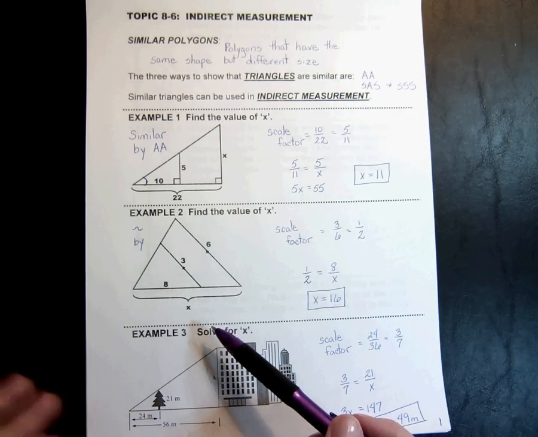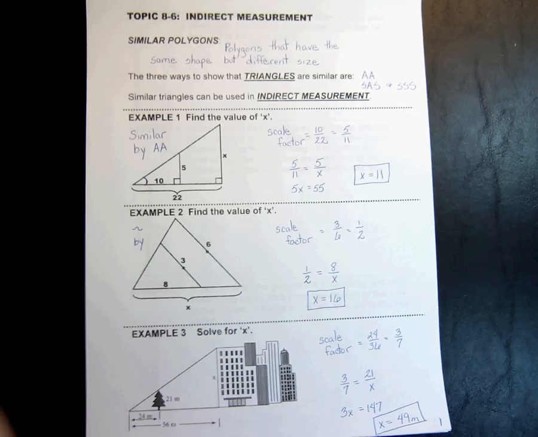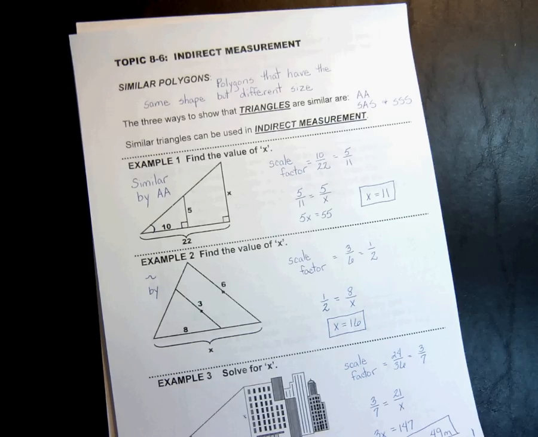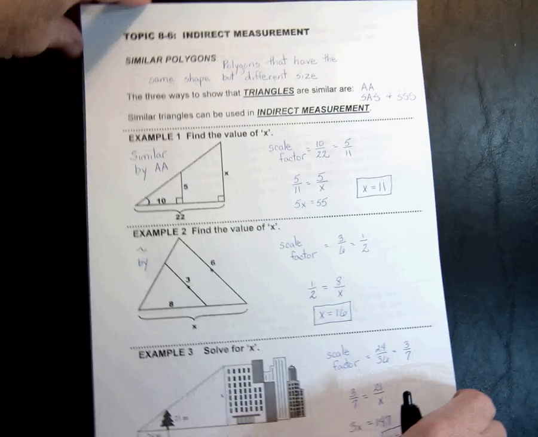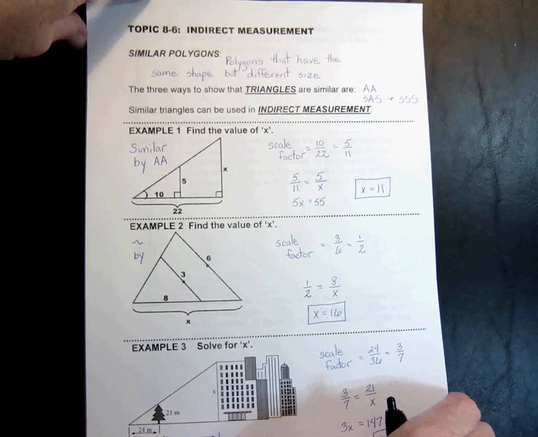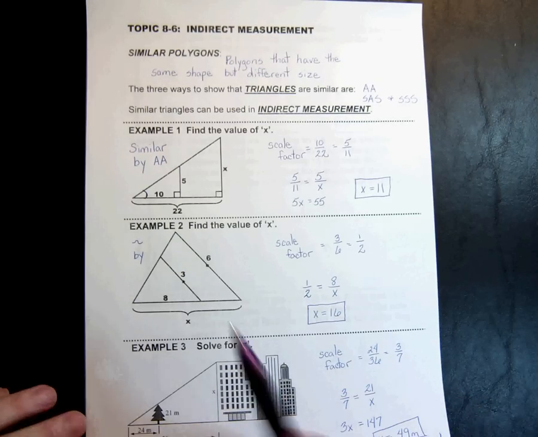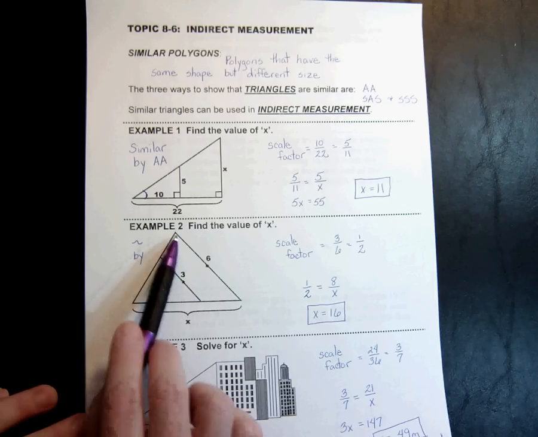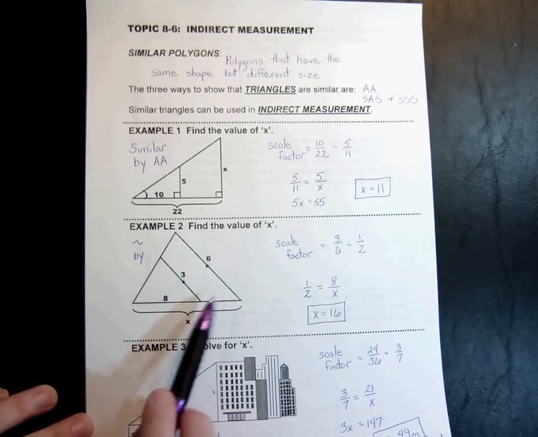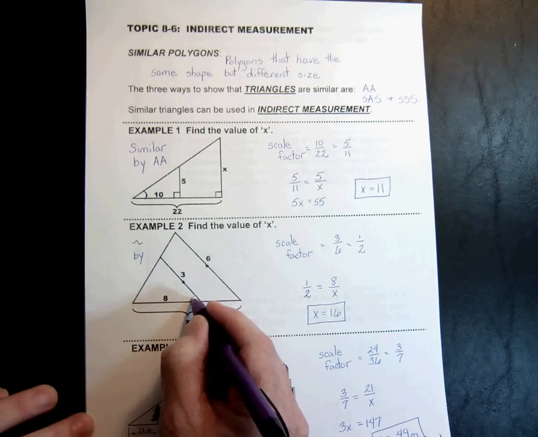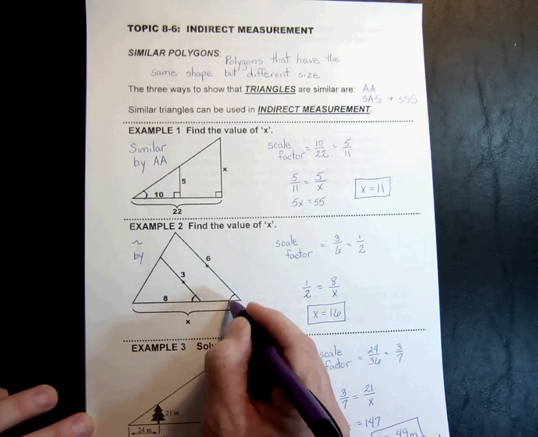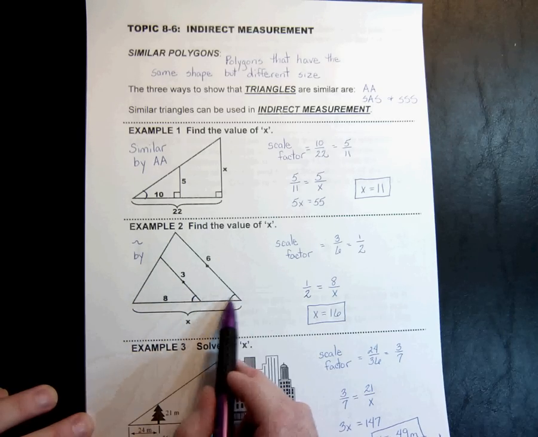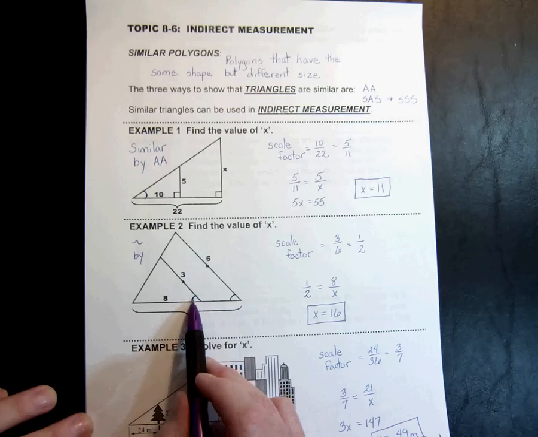Let's see if this one's the same angle-angle. If these are both parallel lines, then this angle and this angle are congruent by corresponding angles, so we know that those are congruent.